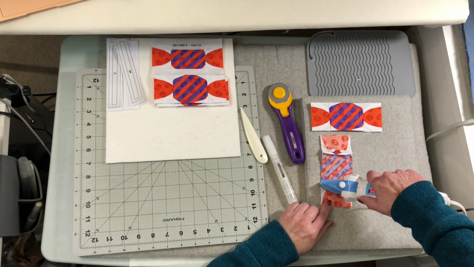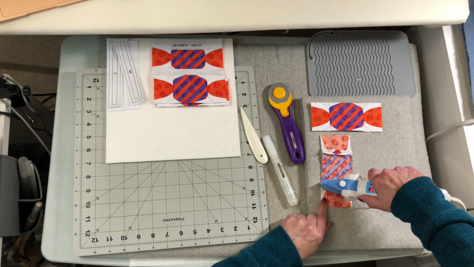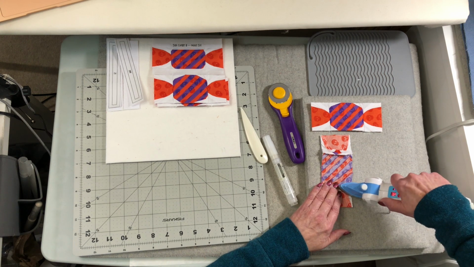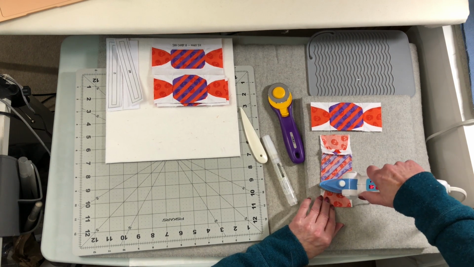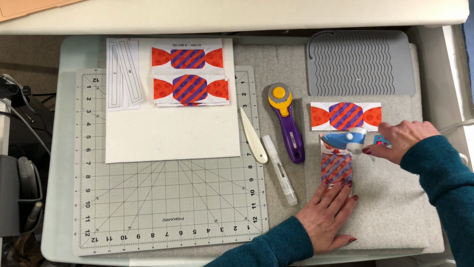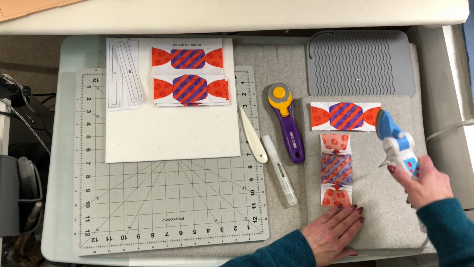Just taking my time. Trying to remove as much moisture as possible.